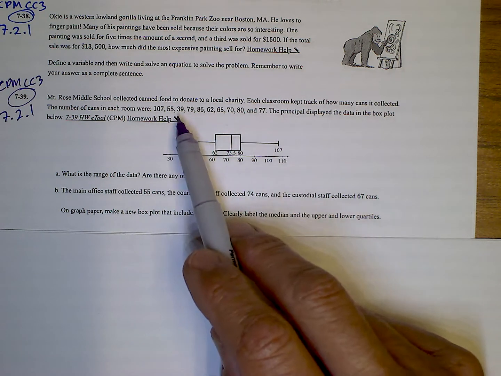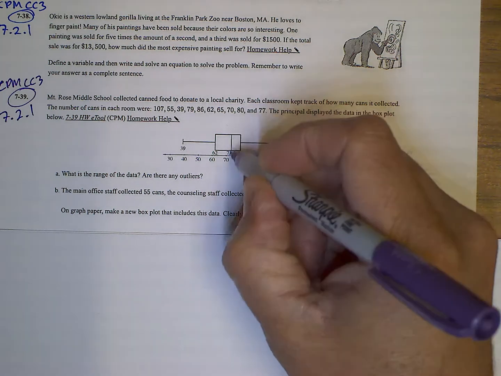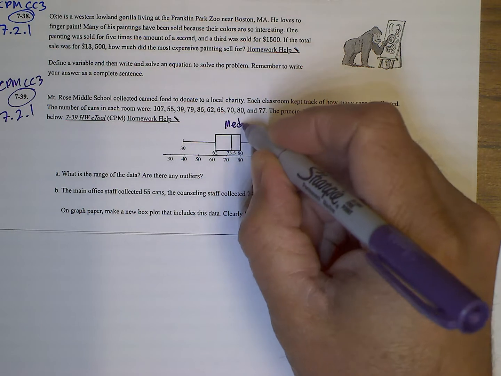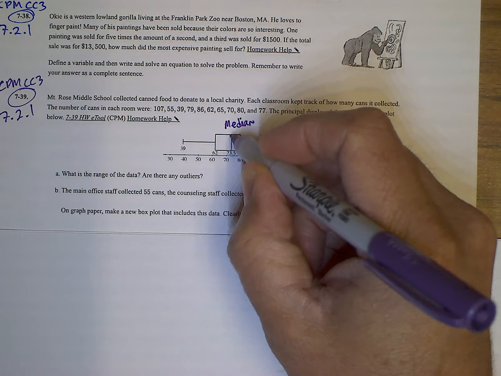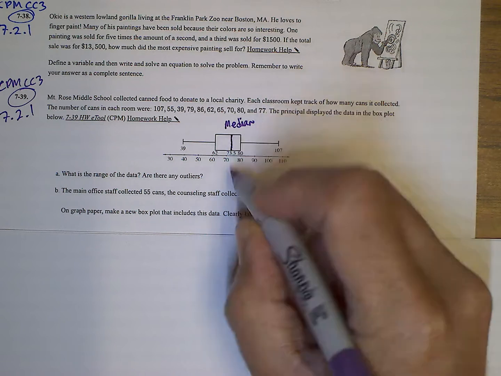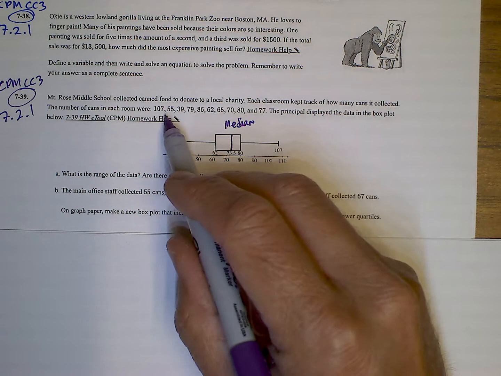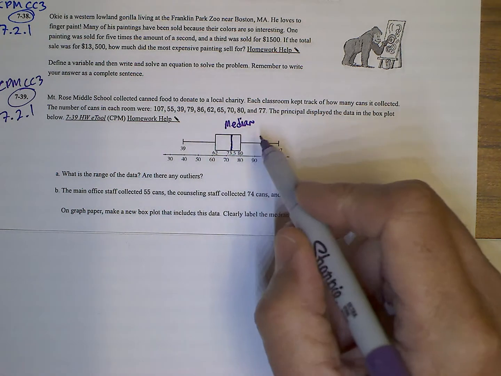So remember, interpret the box plot. That line right here in the middle is your median on a box plot. That's the middle of the data. So it looks like 73.5 is the middle of the data. Remember, you have to line the data up in consecutive order before you can find the median.